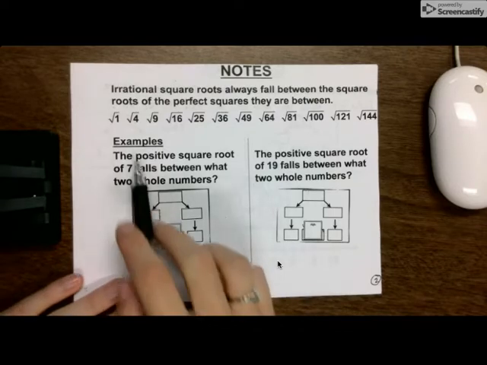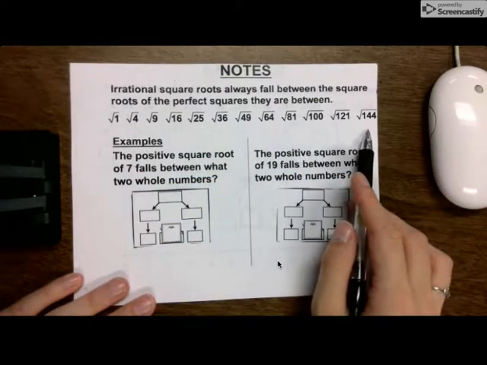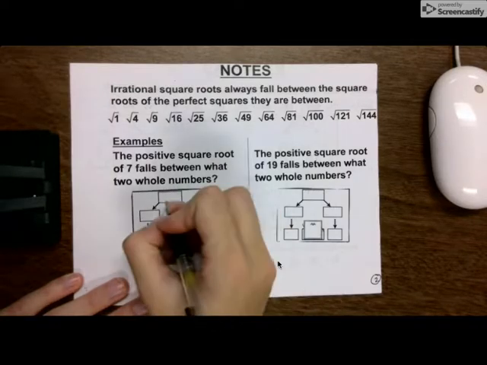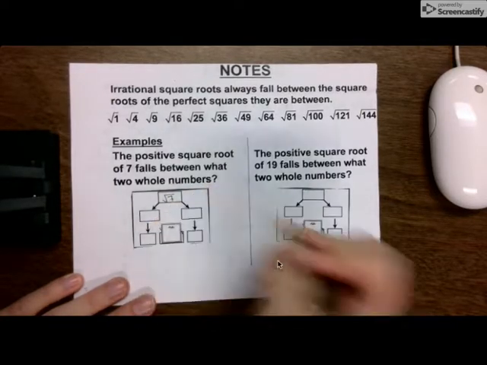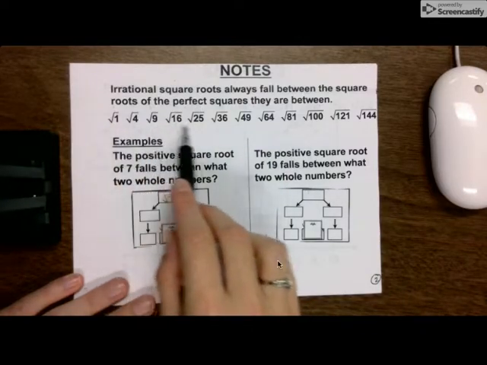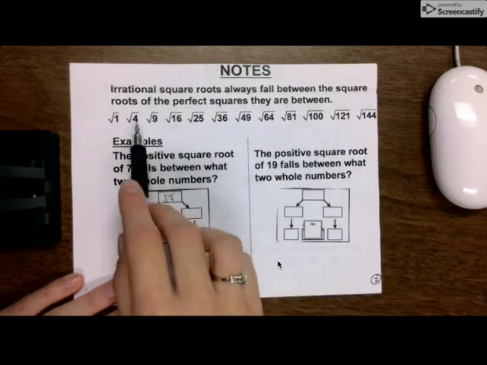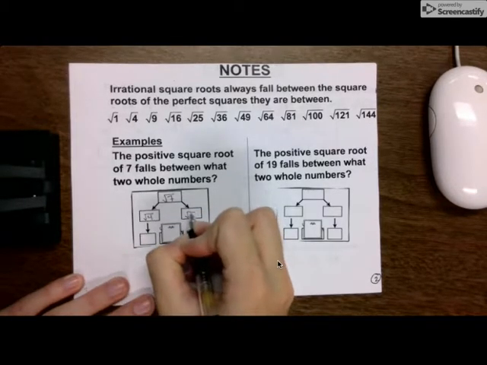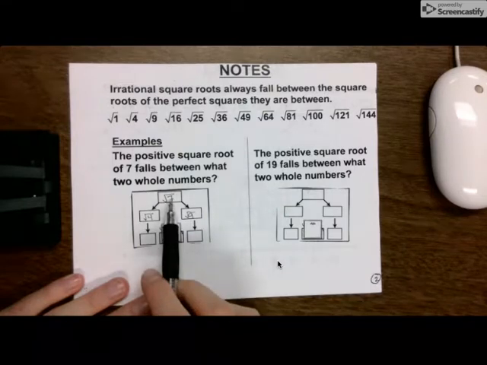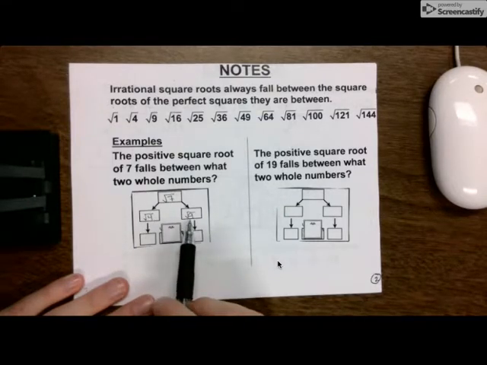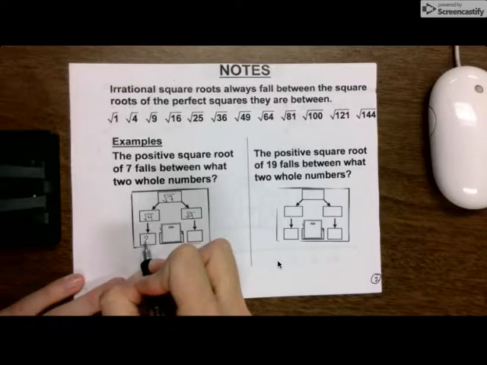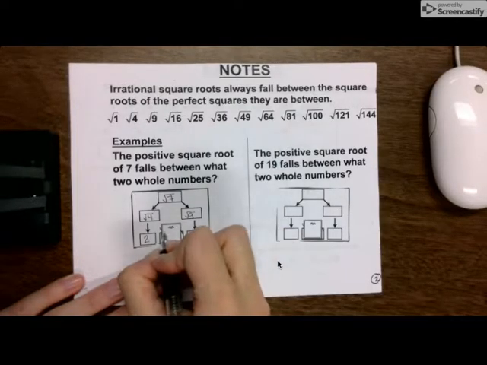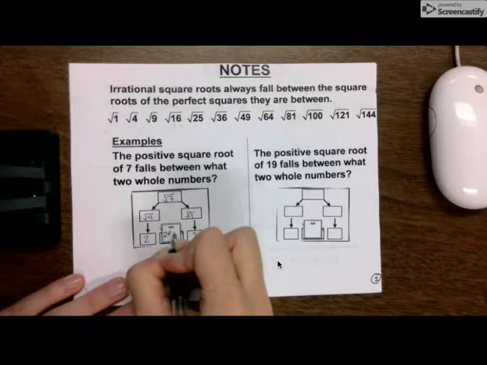It says, here are your perfect squares. You already have them written down. It says the positive square root of 7 falls between what two whole numbers? If I put the square root of 7 right here, where does 7 fall between? 4 and 9. Does that make sense? 7 falls between 4 and 9. What is the square root of 4? 2. What is the square root of 9? 3. So it's going to fall between 2 and 3.